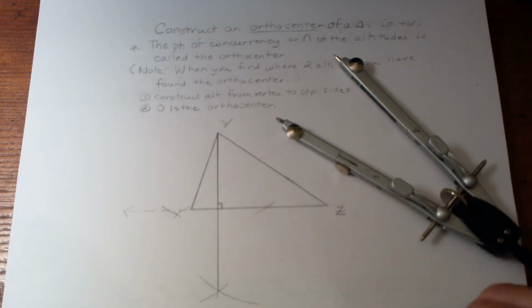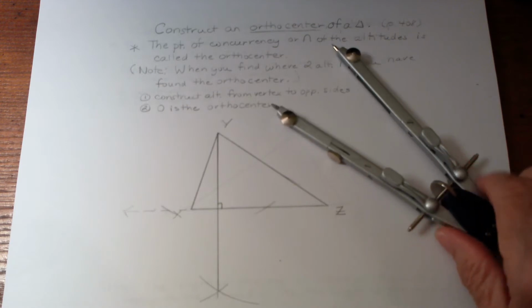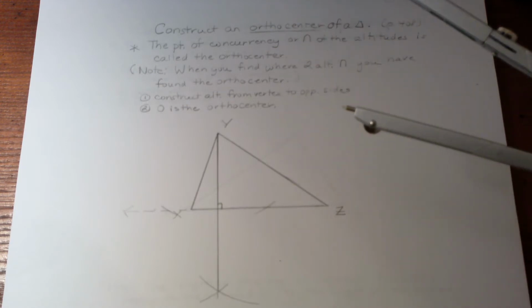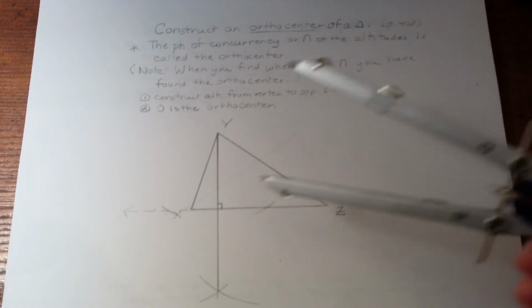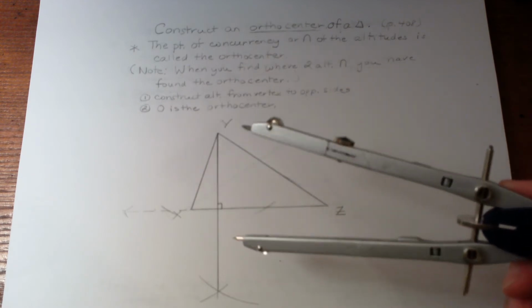So I need another altitude. So I'm going to do an altitude, let's do an altitude for XY.